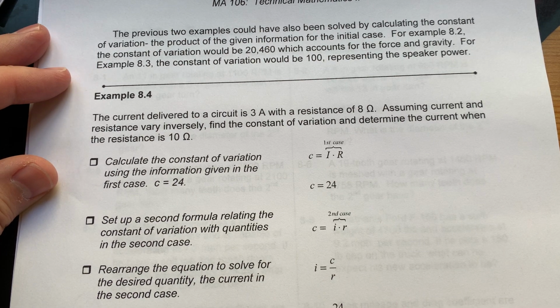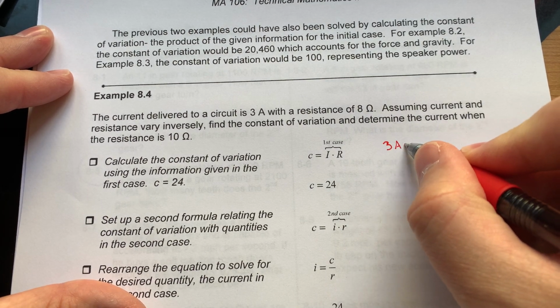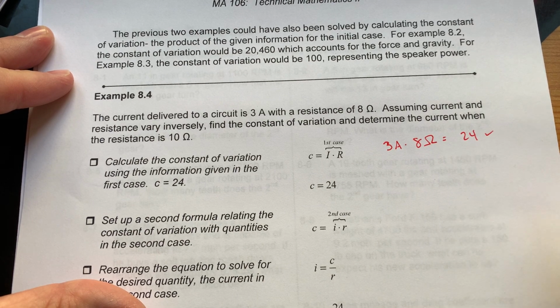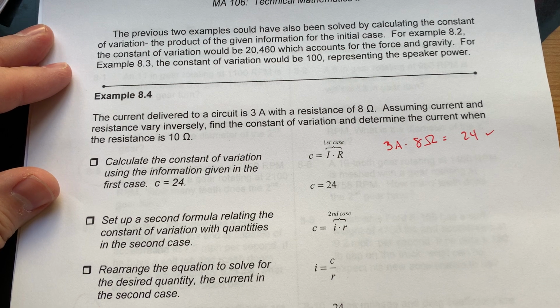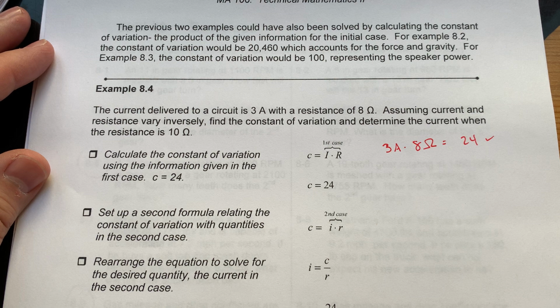So calculate the constant of variation here. So the idea is you've got 3 amps times your 8 ohms, right, is 24. That's your constant. The idea is just these two values that have this inverse relationship, they're always multiplying to the same amount.